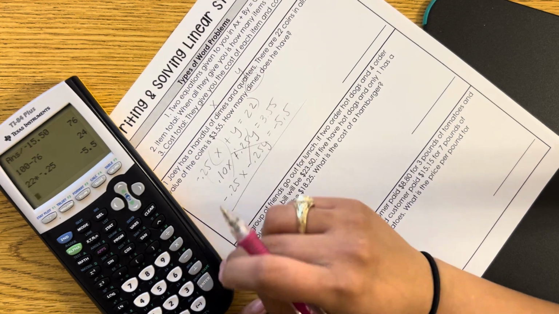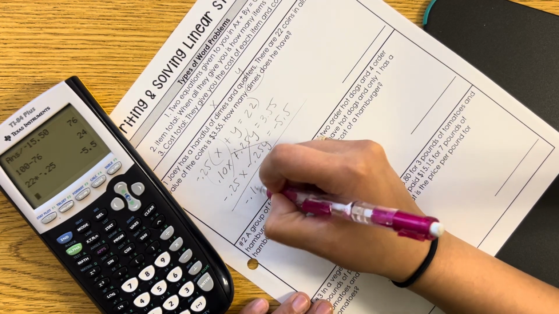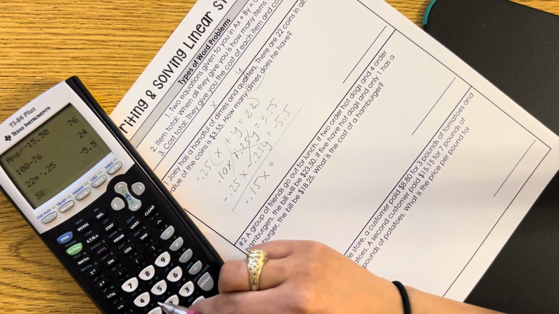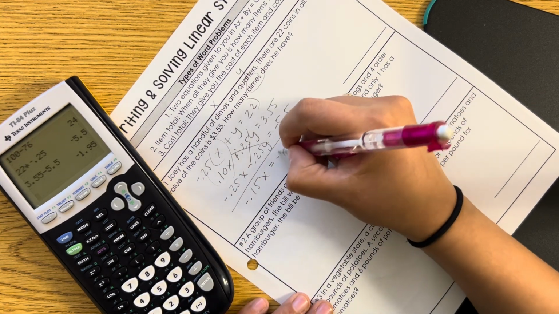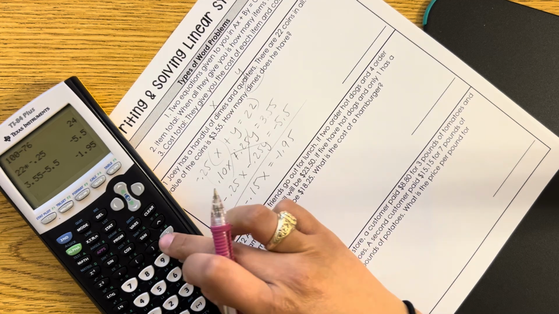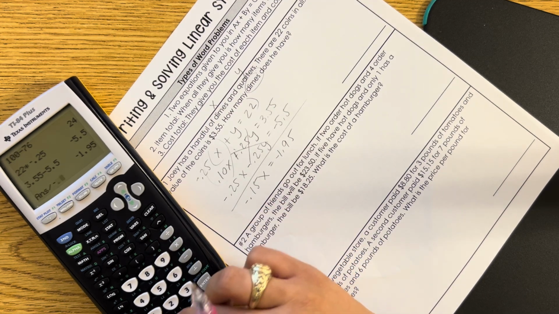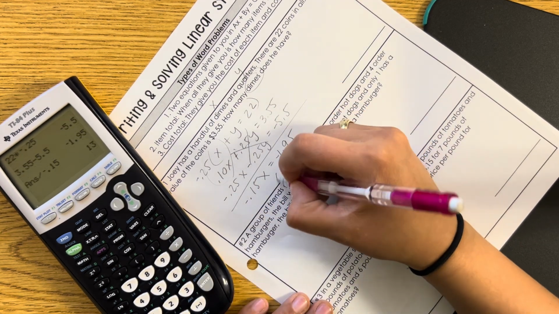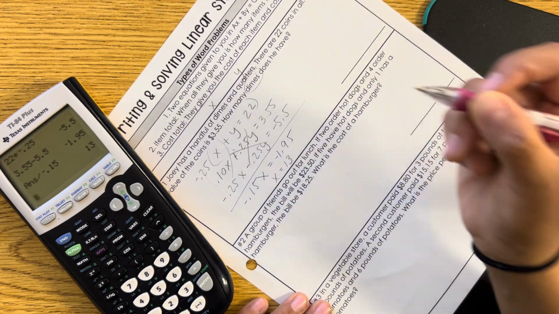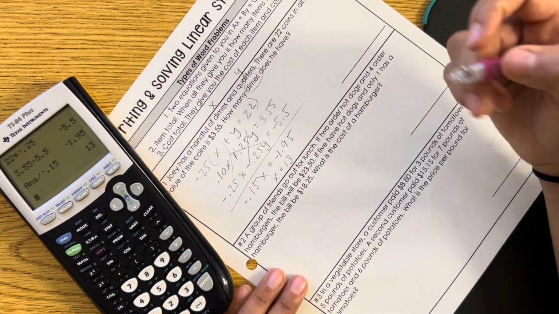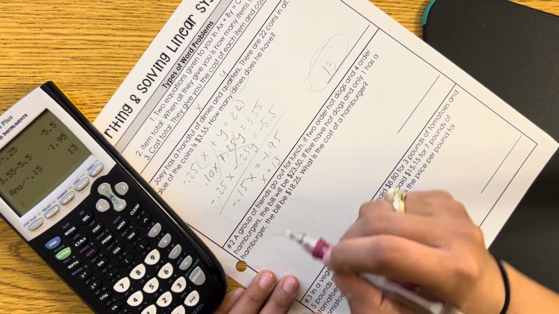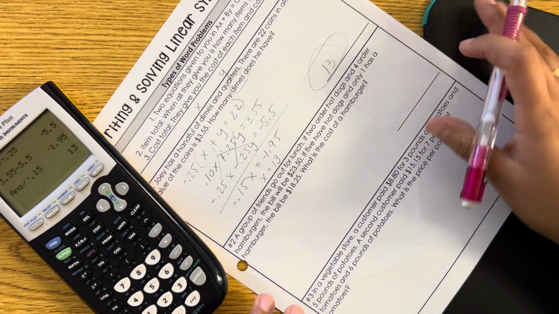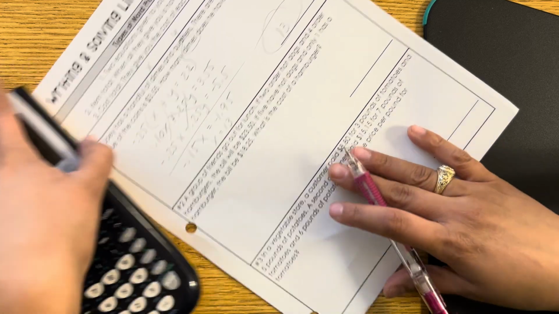So then I have negative 0.15x equals negative 1.95. I divide that by negative 0.15. So I know I have 13 dimes. And since I know that I was looking for the dimes, I don't have to solve for y. So my answer is 13. So strategy more than, so think smarter, not harder, I guess.